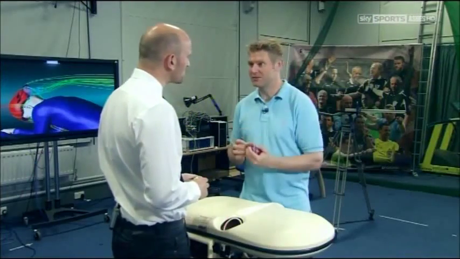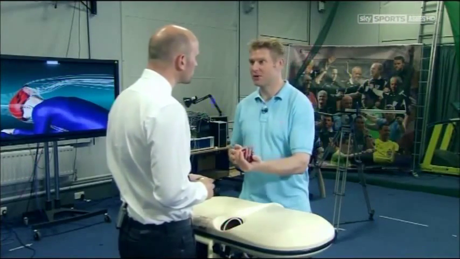What is the optimum speed to bowl a cricket ball to get it to swing the most? Purely looking at the lateral movement of the ball in the air, sort of 65 to 70 miles an hour is probably when you're going to get the most swing. However, that's not necessarily the optimum for bowling, because you might want to vary that speed, you might want to go faster, because it's not just about the lateral movement of the ball.